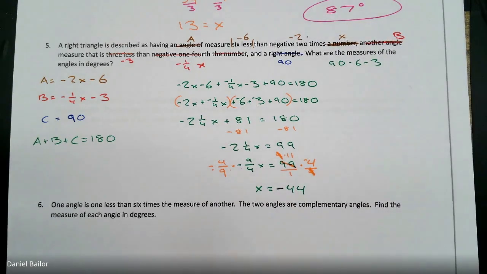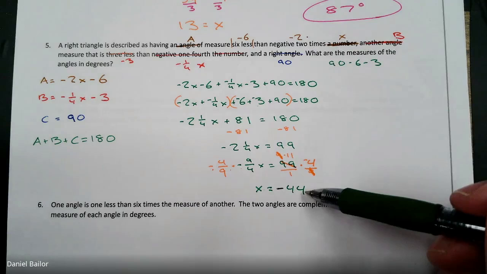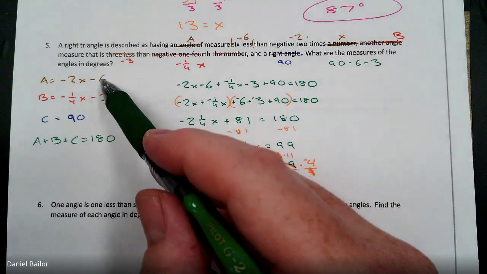I know that was a little bit of fraction work, and you might not be great with fraction work, especially with negative numbers. If you need help with this, remember to ask me, and I will log on to a Google Meet and I'll help you out. So, after all this math, I know x is negative 44, which means I'm almost done. I just need to use that to find the degrees.